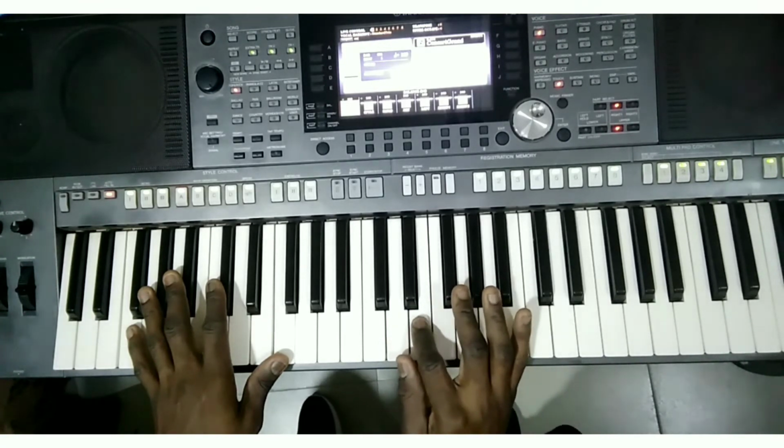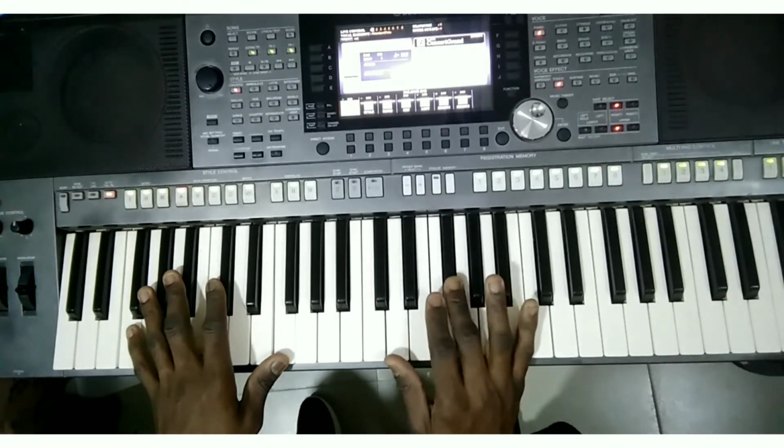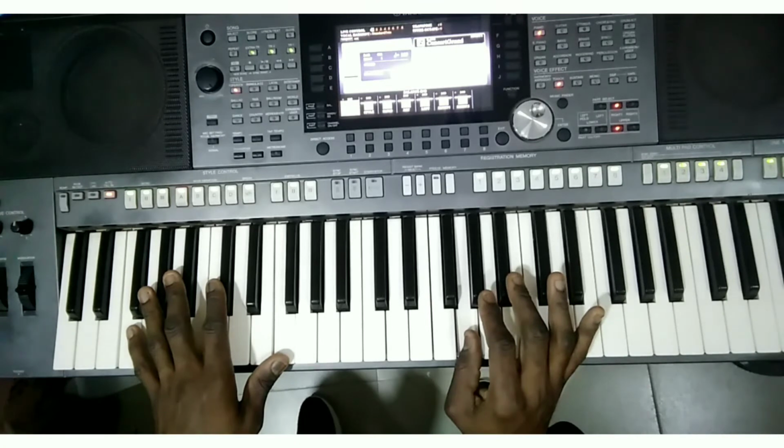The movement from re to mi is a tone movement, which means you skip the next note. The movement from the mi to the next note is a semitone movement. That means you are not going to skip any note. You just go direct to the next note, which is fa.